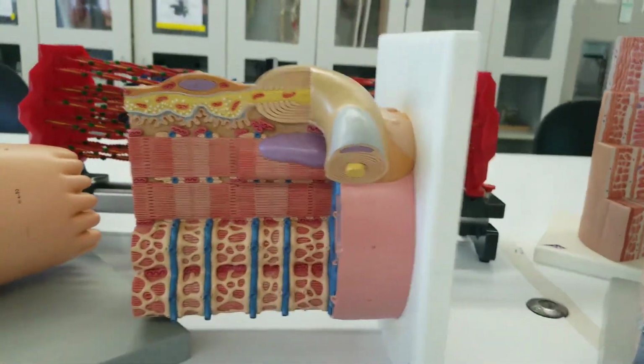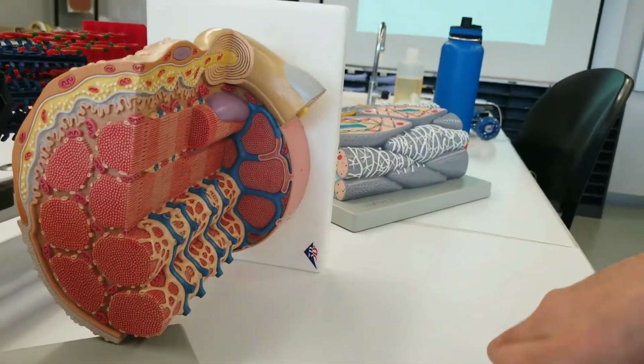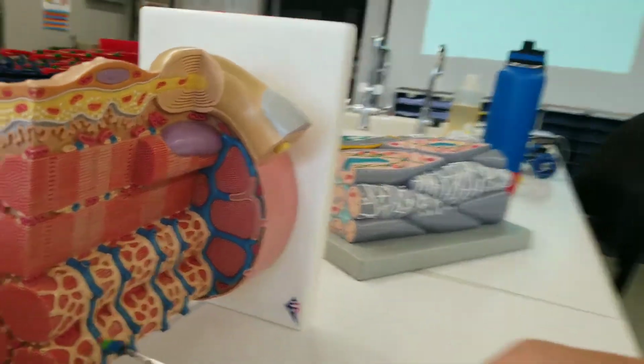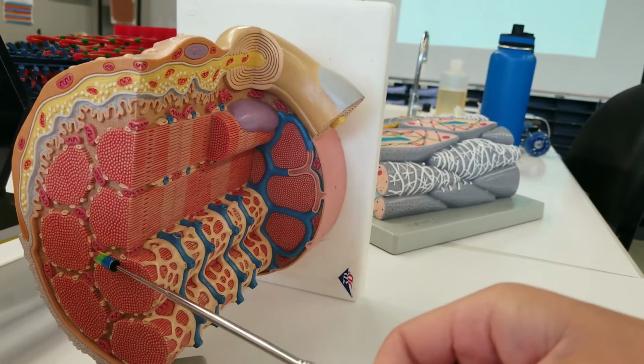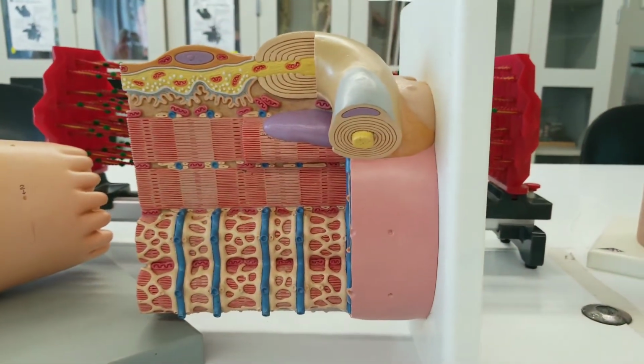Skeletal muscle. This is skeletal muscle in cross section. You can see the cross section here, and each of the myofibrils. And here is skeletal muscle in longitudinal section.